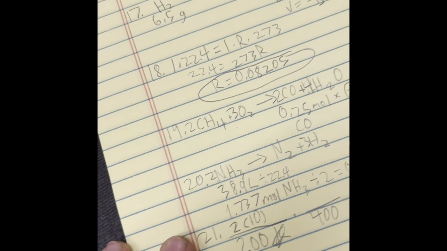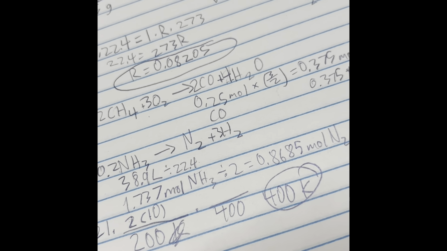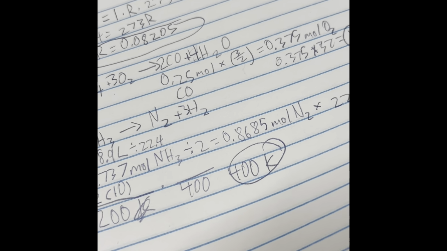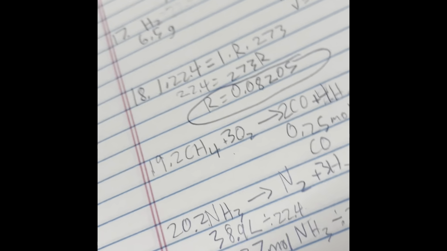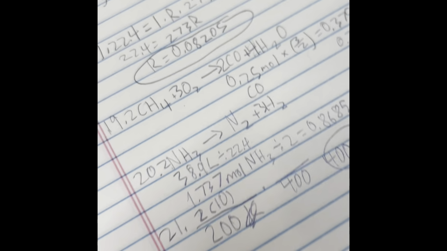So 2 liters of oxygen. What is the temperature? The temperature is raised. Final pressure. So this is another combined gas law.